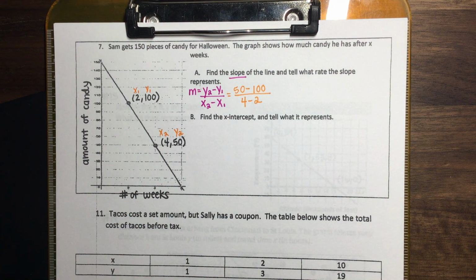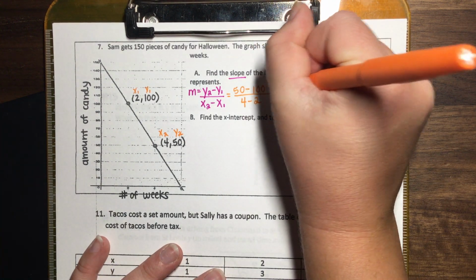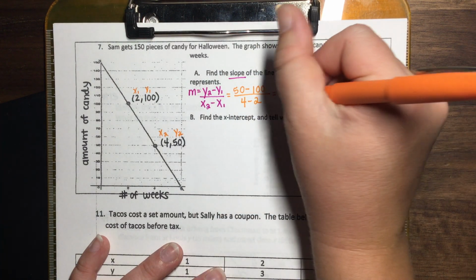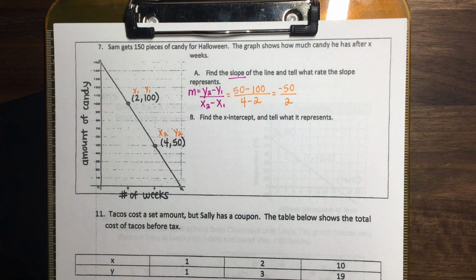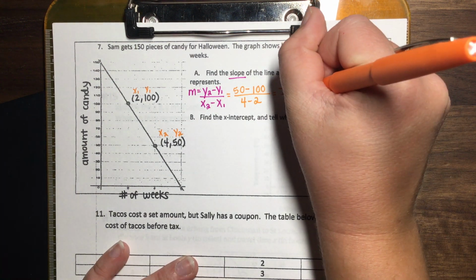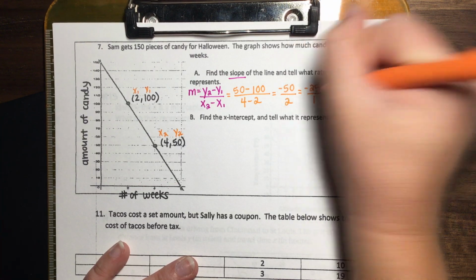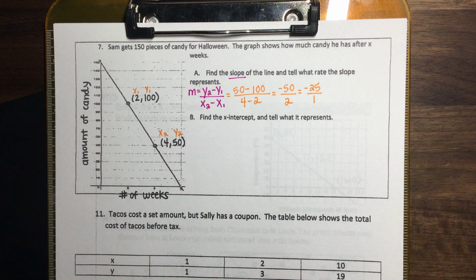So I get 50 minus 100. If I plug that in my calculator, I'd get negative 50 on top. And then I have 4 minus 2, which gives me 2 there. I can simplify this further. If I divided this, I'd get negative 25 all over 1.